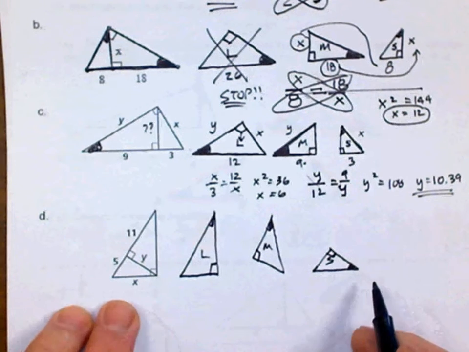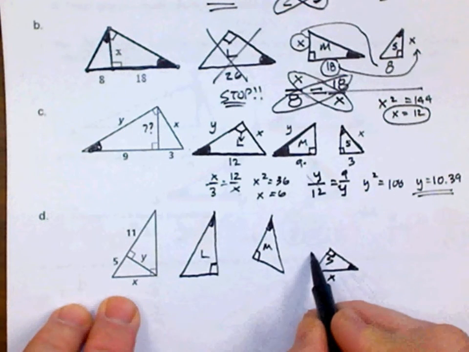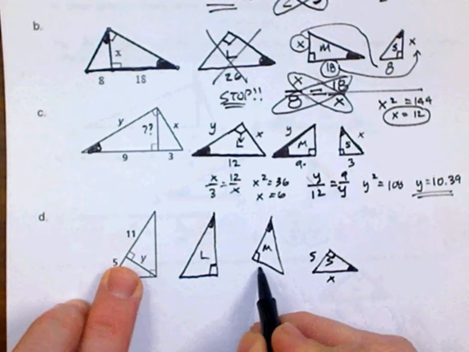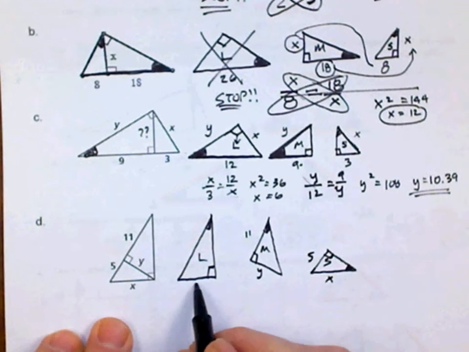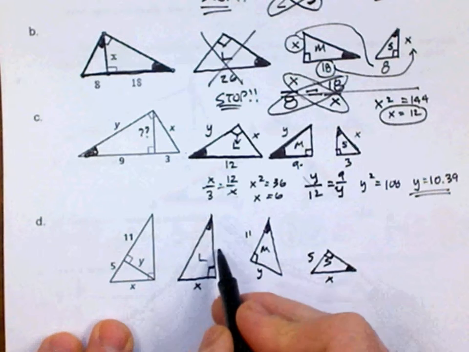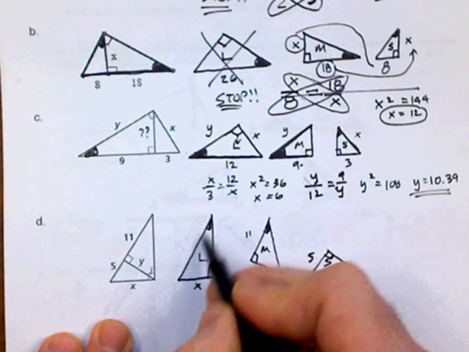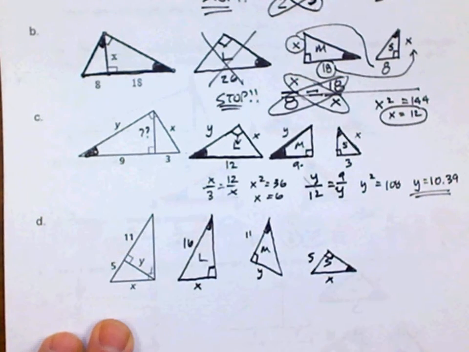In the small one, this is x, this is 5. In the medium one, this is y, this is 11. In the large one, we know that this is x. We don't know what this length here is, but this one is 16. Let's solve for x first.